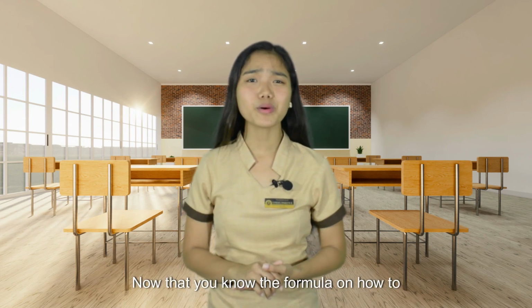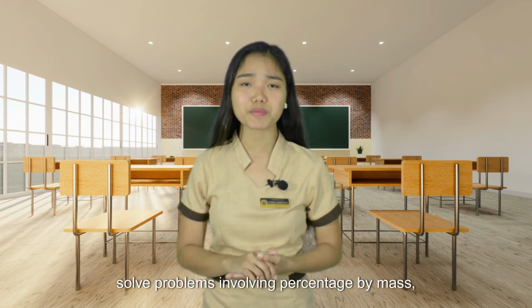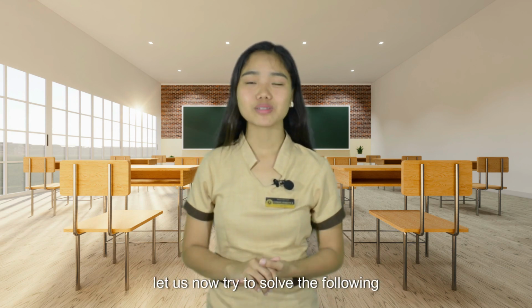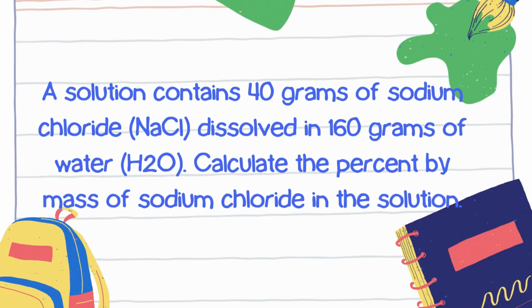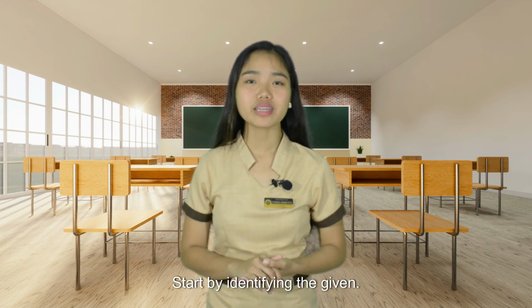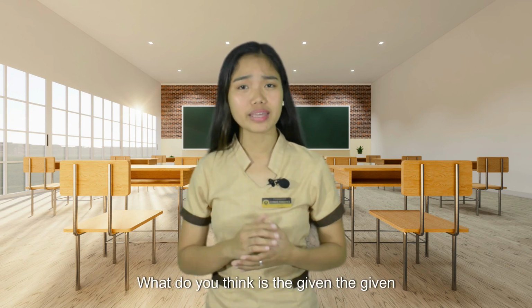Now that you know the formula on how to solve problems involving percentage by mass, let us now try to solve the following problem. A solution contains 40 grams of sodium chloride dissolved in 160 grams of water. Calculate the percent by mass of sodium chloride in the solution. Let us start by identifying the given. What do you think is the given?